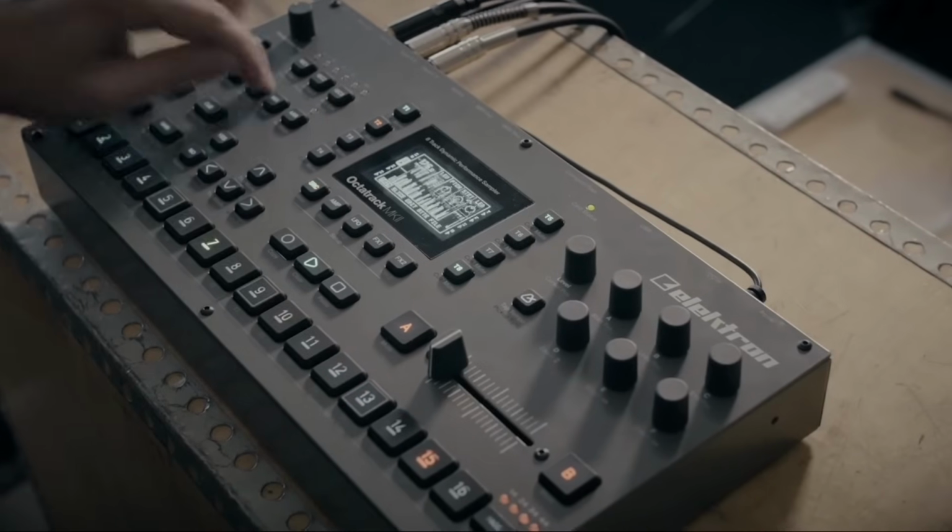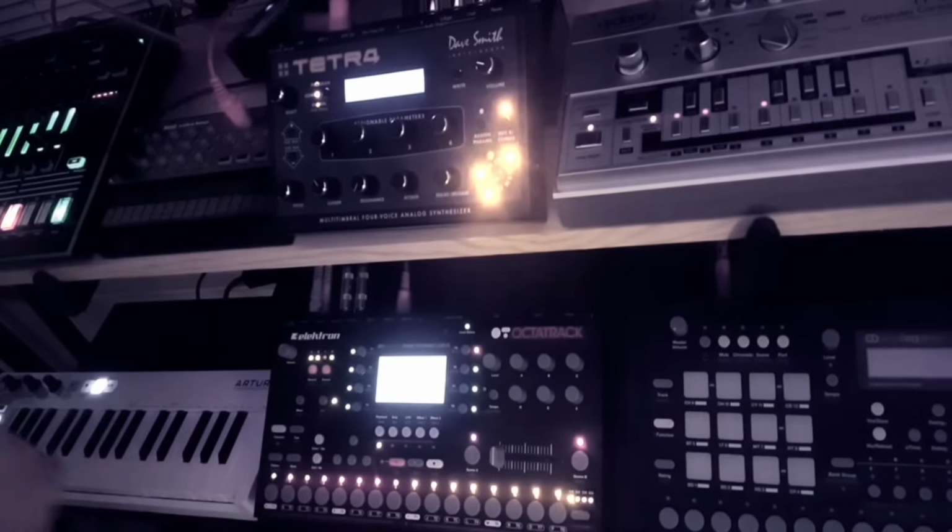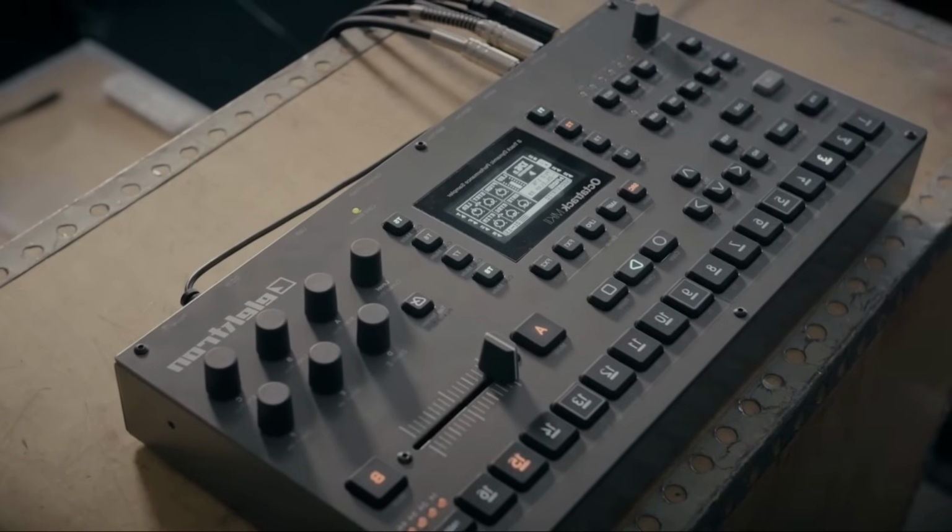A brand new Octatrack is going to cost you $1,499. You can find them used for around $1,200, $1,300 sometimes. I'm talking about the MK2. The MK1s are a lot cheaper, and they're actually not that much different. The MK2s have better buttons, a more beautiful aesthetic, and they also have better labeling.